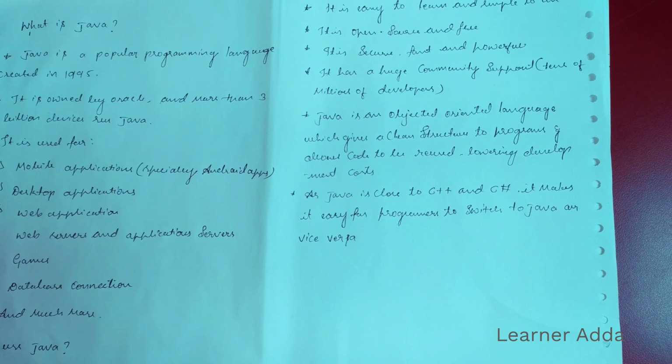It is secure, fast, and powerful. It has huge community support. Tens of millions of developers are there.